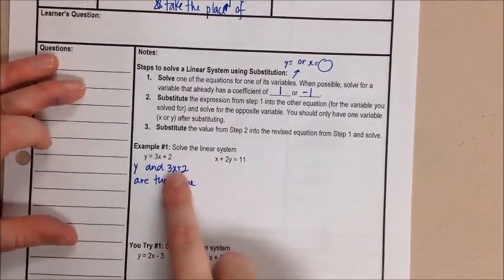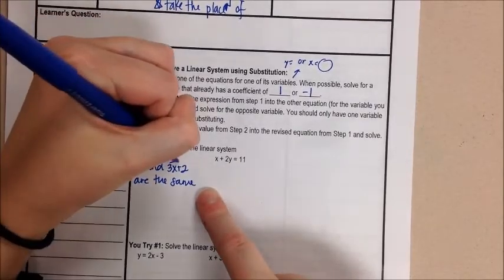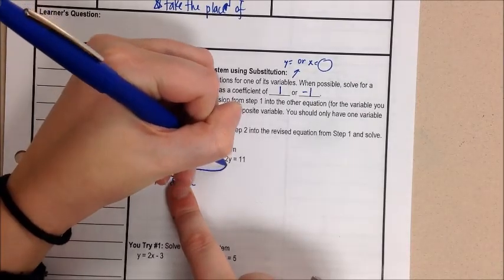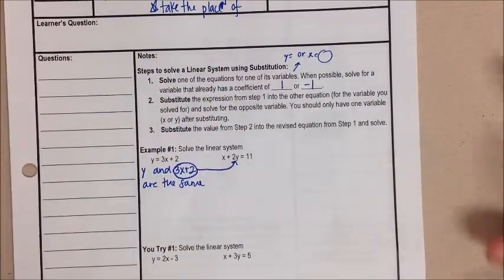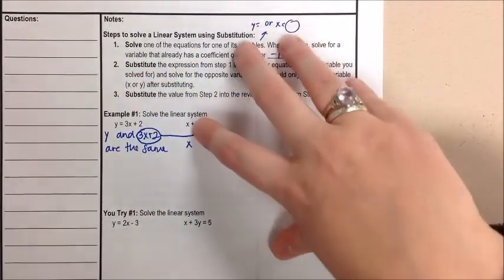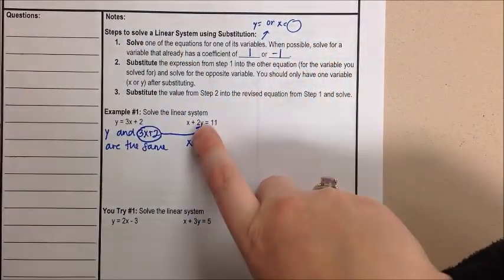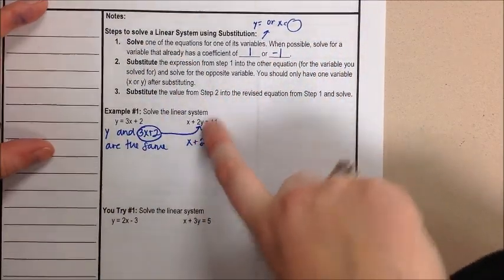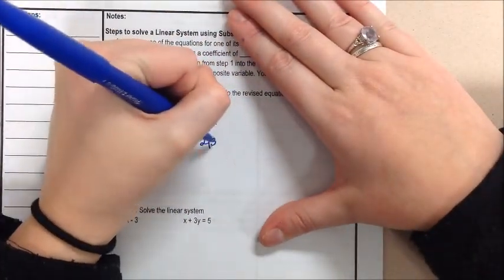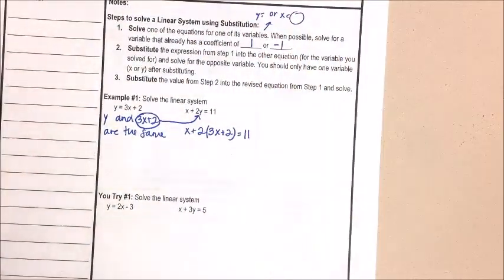So I need to get rid of this y over here so that all I have left is x. Well, I know what y is equal to. It's equal to 3x plus 2. So I'm going to take this and substitute it in for y, so that now I'll only have x's, and you'll see how that happens. So I still have my first x. I still have my addition sign. I still have the 2. The only thing I'm changing is this y. I'm going to insert 3x plus 2 in its place. Because I know they are equivalent, so I know I can do that. And then I still have the equal sign, and I still have the 11.